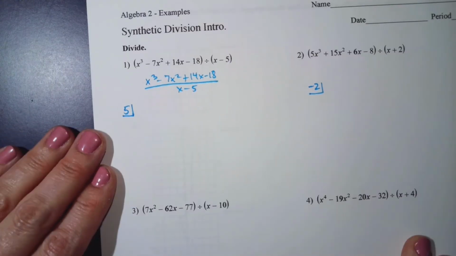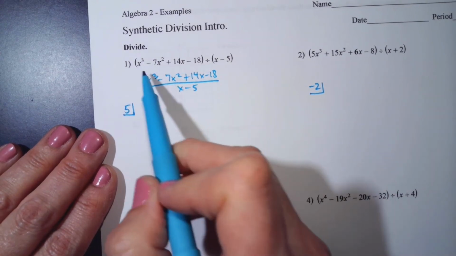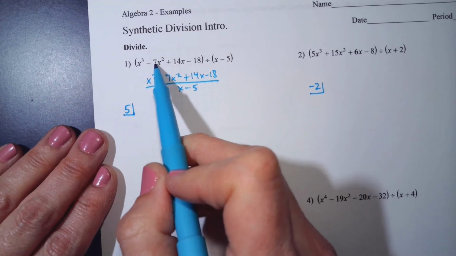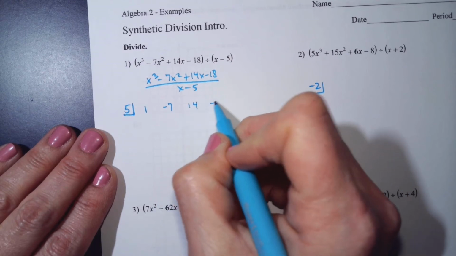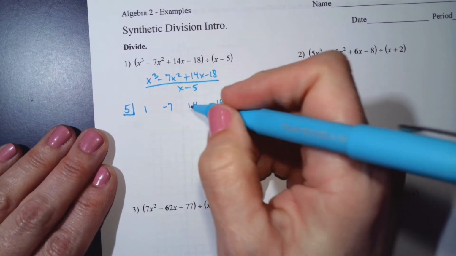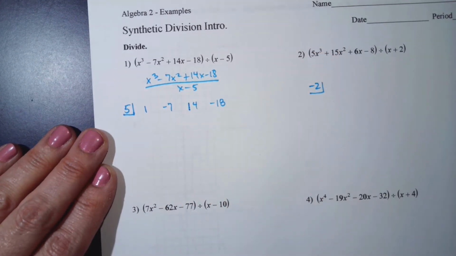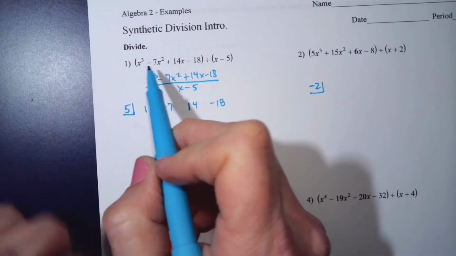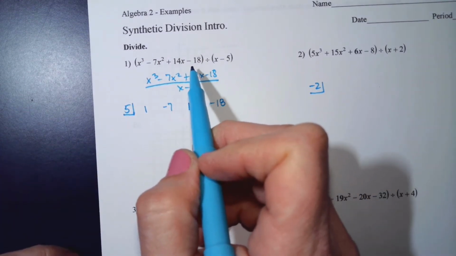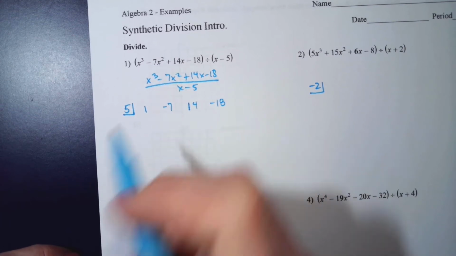All right. So now you're going to take all the coefficients of this piece here, of the numerator. So 1, negative 7, 14, and negative 18. When you do that, this problem is pretty normal, but later on we're going to have some special ones, so you need to make sure that nothing's missing. If the highest power is x to the third, then you need to also have x squared, x, and then your constant term. So if something's missing, like if this x squared term were missing, you'd have to put a 0 in its place to hold its spot.